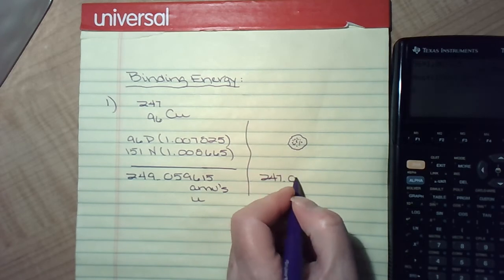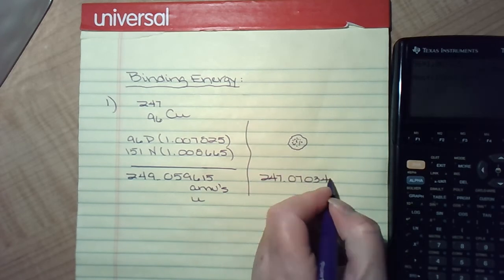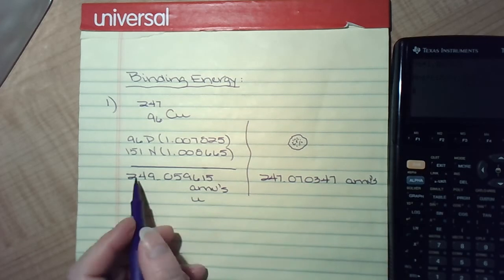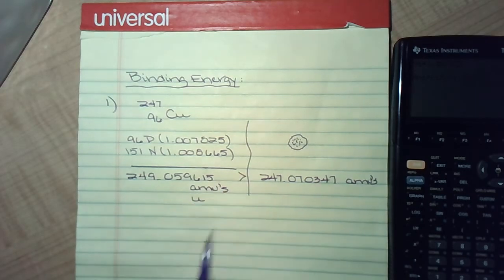By the way, on some calculators, they don't have AMUs in the calculator, they only have a U. So if you're under your mass menu, a U stands for atomic mass units.